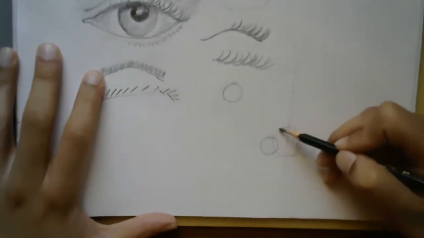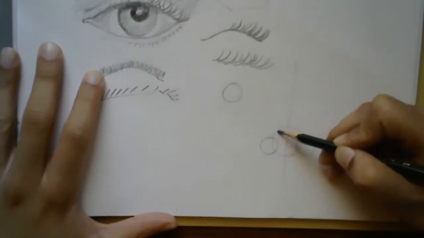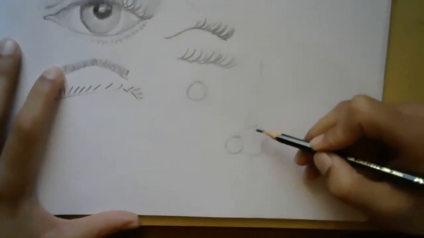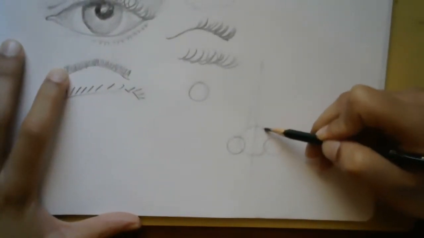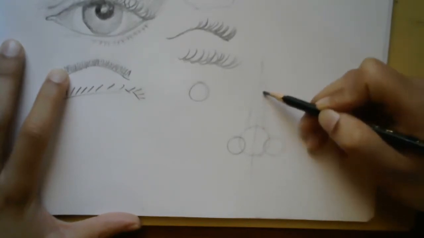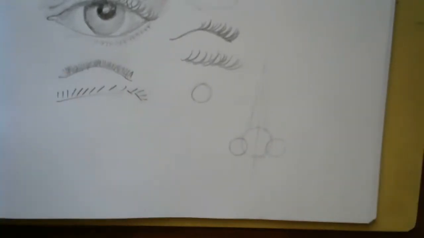Then around this line, very lightly draw a slightly curved line. This is a slightly curved line on both the sides. It's not exactly straight, but not very curved also, slightly curved line. So this is a basic construction of the nose.